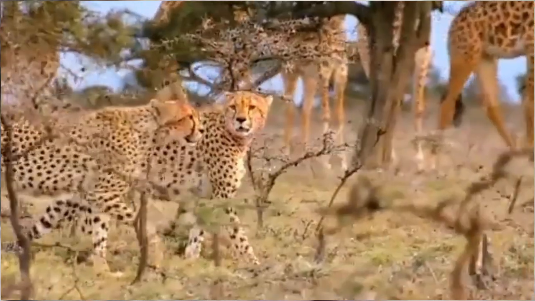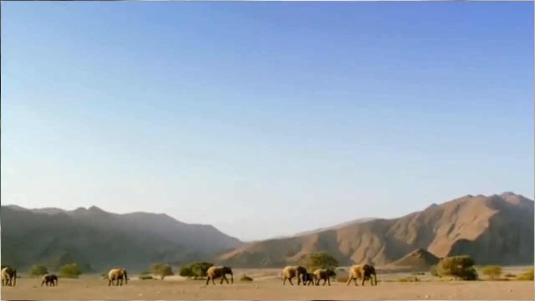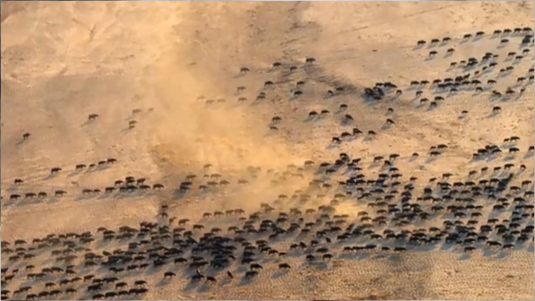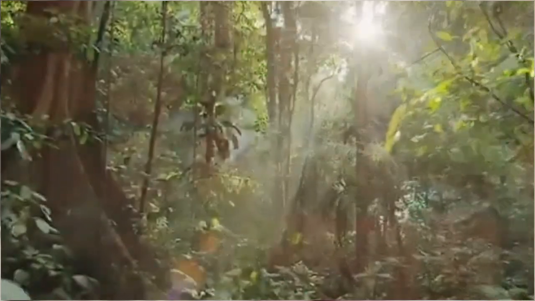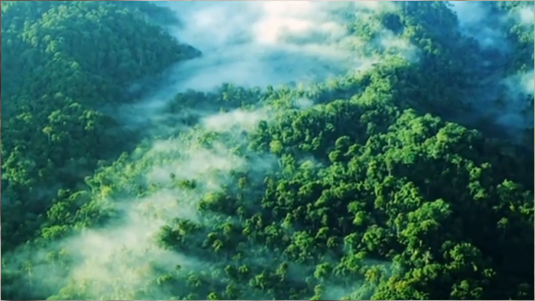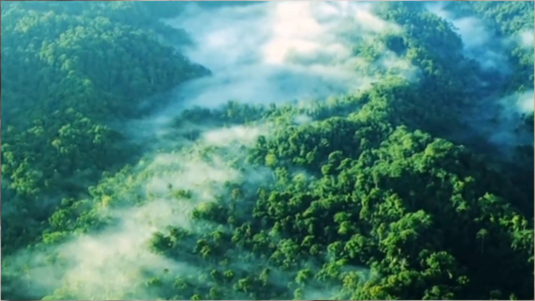Biodiversity is one of the most valuable treasures here on earth. It is composed of a variety of life, from plants, animals, to microorganisms. Biodiversity provides countless benefits, from clean air and water to food and medicine, and even helps regulate our climate. It is essential not only for the environment, but also for human survival and well-being.